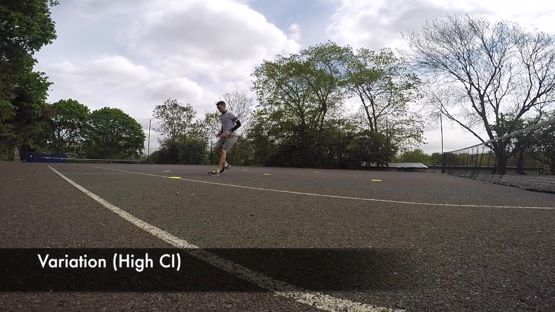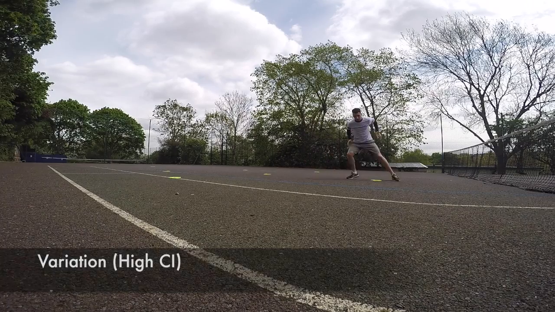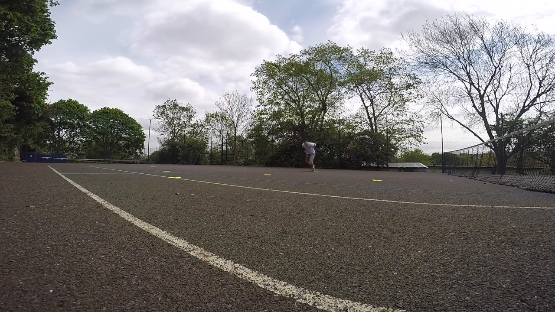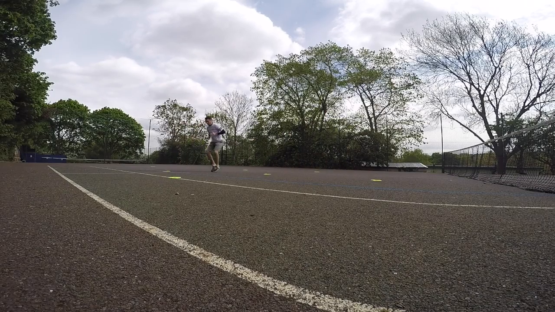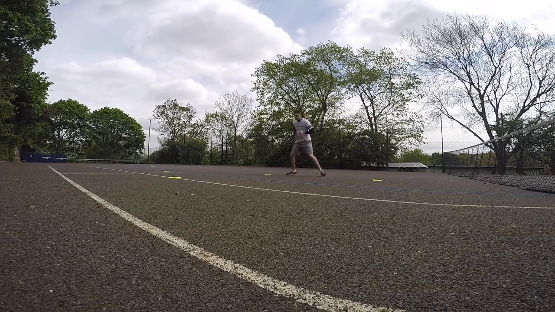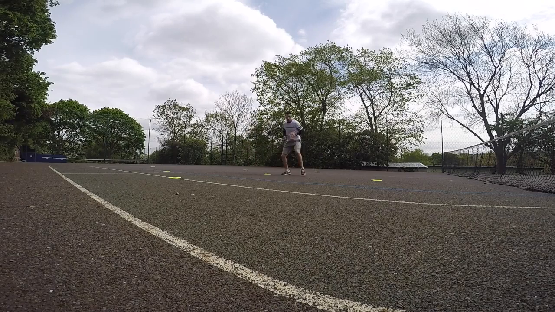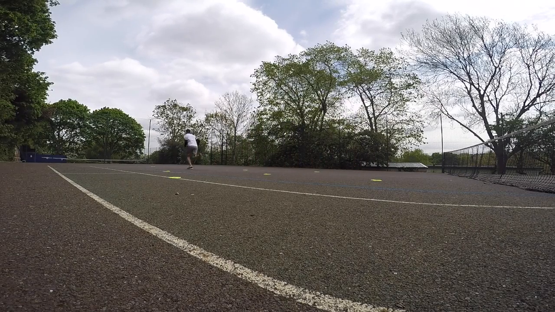And now that the technical model has been improved, variation can be implemented, as seen in this drill, where each lateral shuffle is followed by an acceleration into sagittal, transverse and frontal planes. This aims to challenge the transfer between the transition and actualization movements and develop a more robust movement pattern.